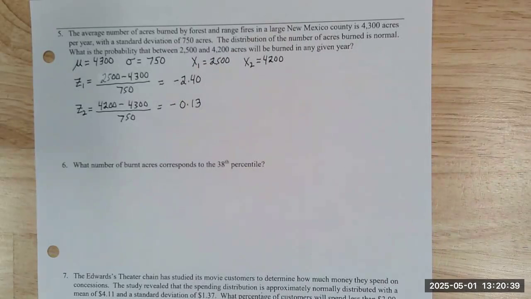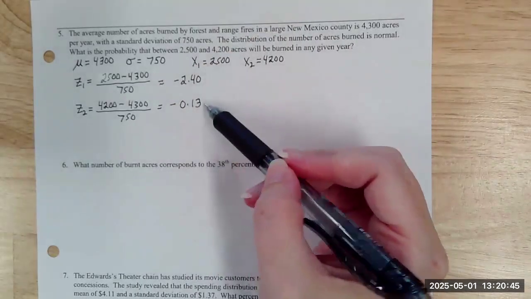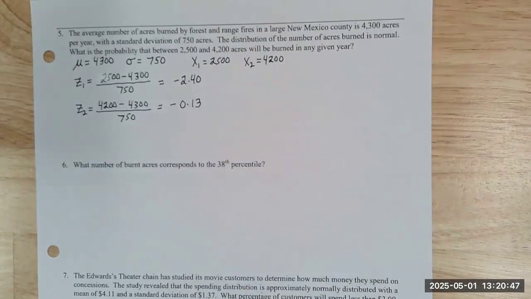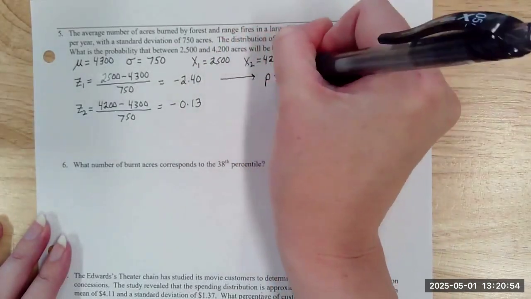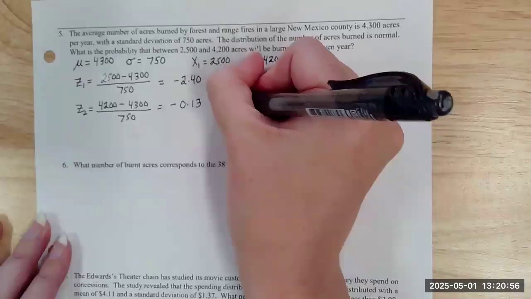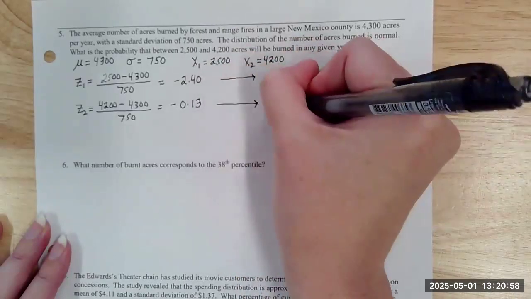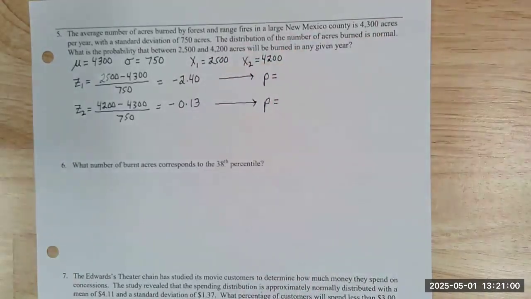The truth is you don't have to write out the scary P of Z and less than and all that other stuff, as long as you just know that what we just found are Z scores and you need to go find corresponding P scores for those ones. So what I'm going to write here is just an arrow, and we're going to put P is equal to, we're going to go find the probability for that, and then I'll put an arrow and we'll say P is equal to, and we'll find the probability for that one. And then all you have to do is take the bigger P that you get and subtract the smaller P. So you don't have to do all the other notation if that feels scary. It's actually not that bad.